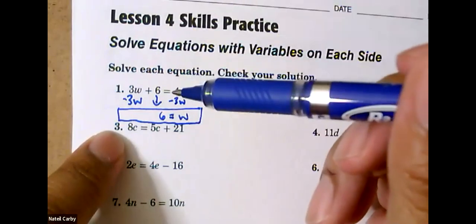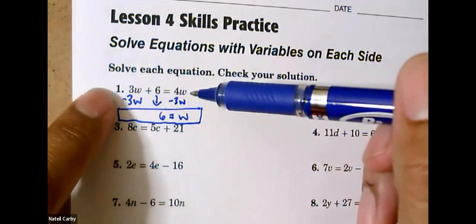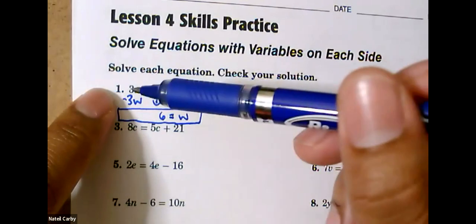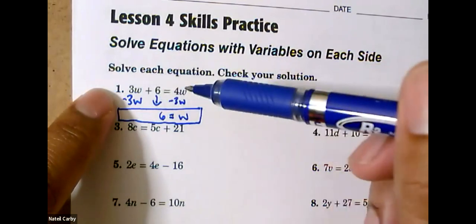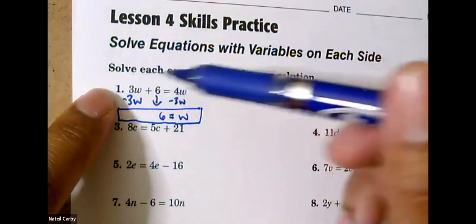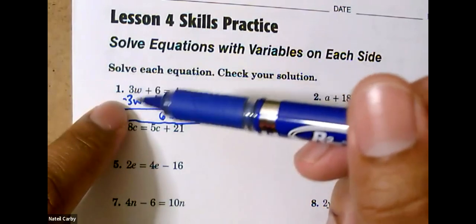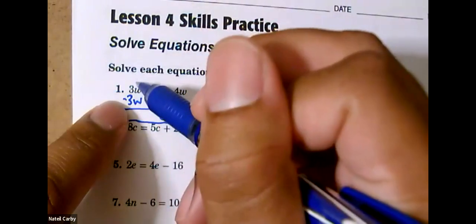Okay, so again, let's talk about what I did. When you have the equation here, what you want to do is look at your variables. Look at whichever one is smaller, right? So 3 is smaller than 4. We know that. So we want to move the 3W over here.